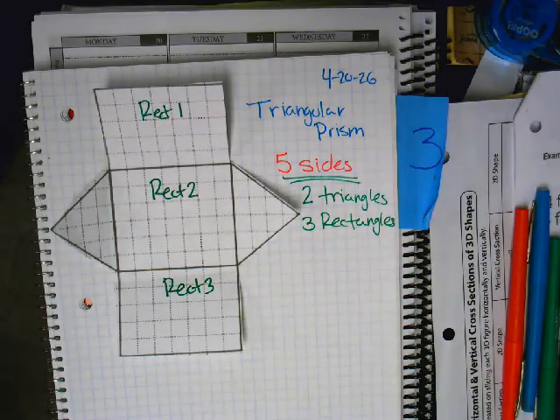Which Kleenex box would use more cardboard? A or B? A. So A has more surface area. Which one has more volume? A. Volume would be the Kleenex, like how many Kleenex fit in these boxes. Okay, so surface area is how much cardboard is needed.